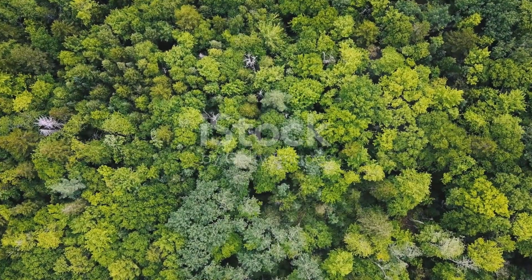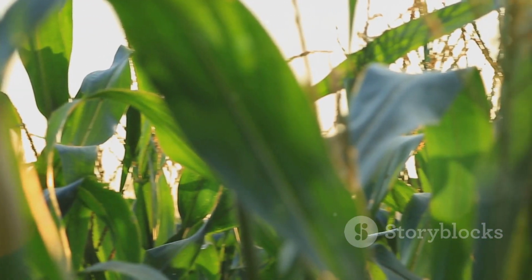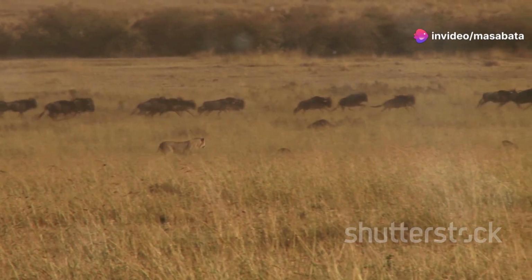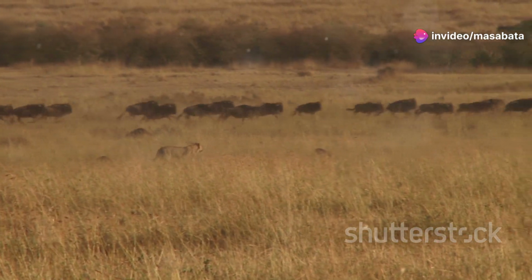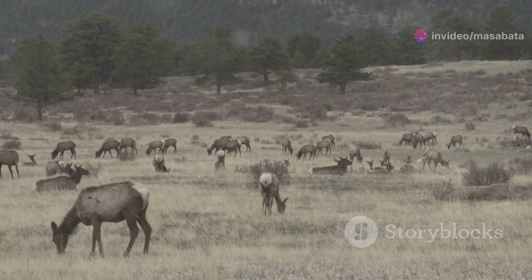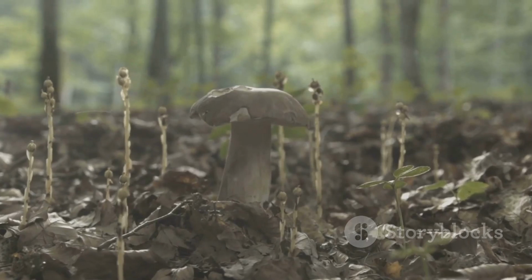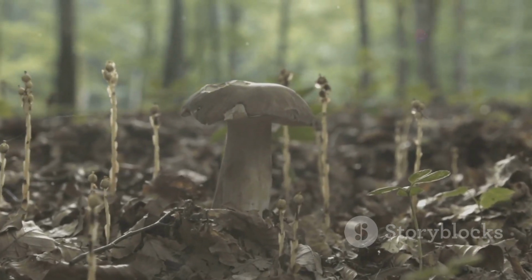Let's dive into ecosystem structure. Producers are organisms like plants that create their own food through photosynthesis. Then we have consumers, which are organisms that feed on producers or other consumers. These can be herbivores, carnivores, or omnivores. Lastly, decomposers break down dead material, returning nutrients to the environment.